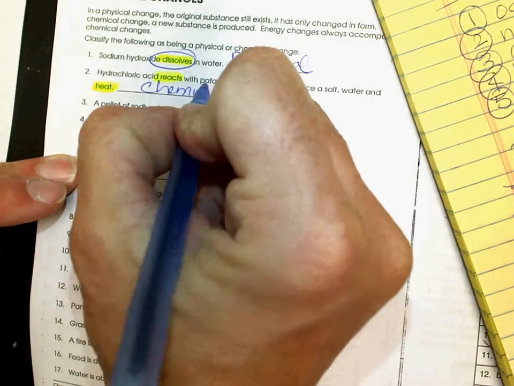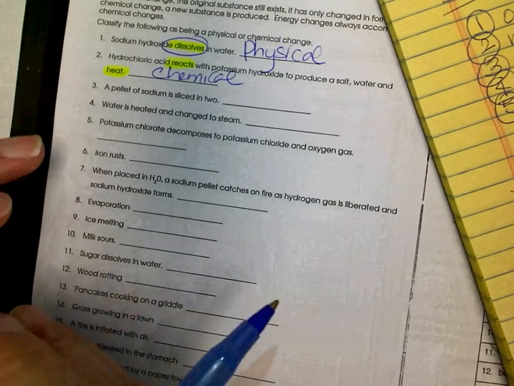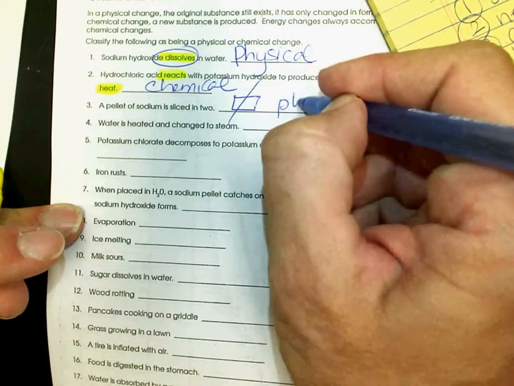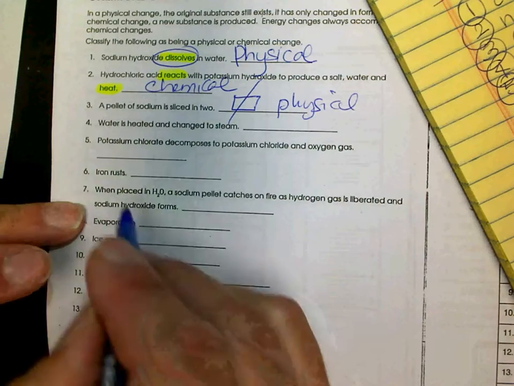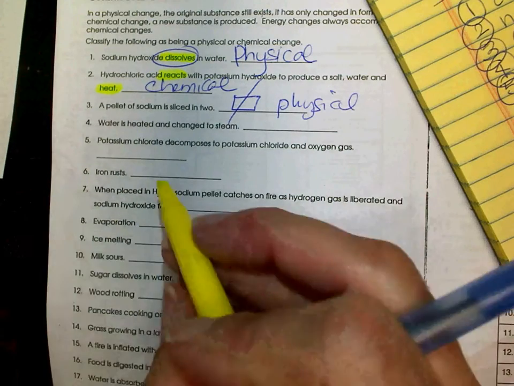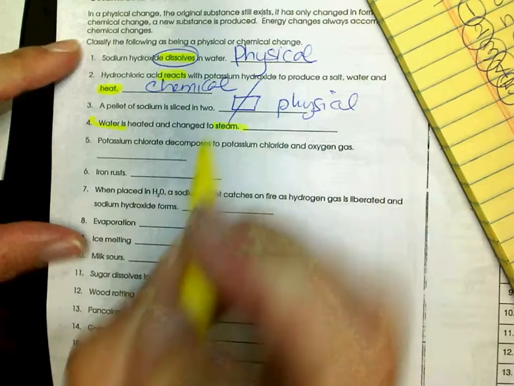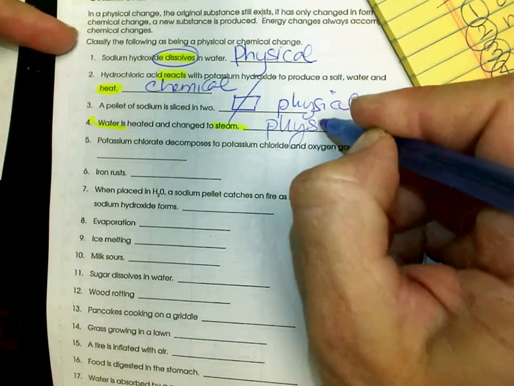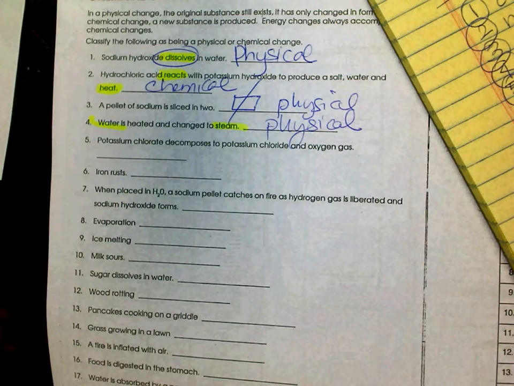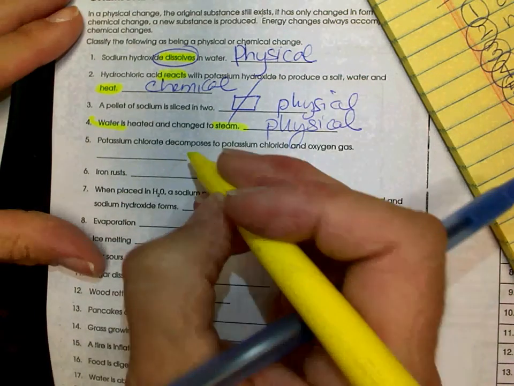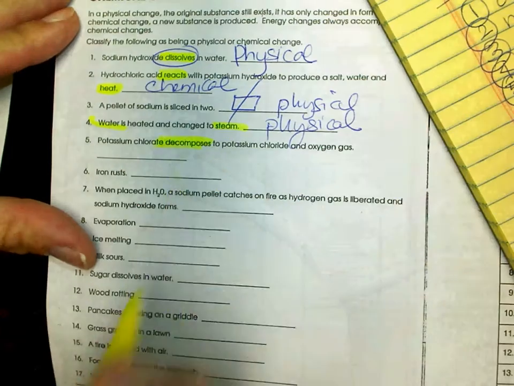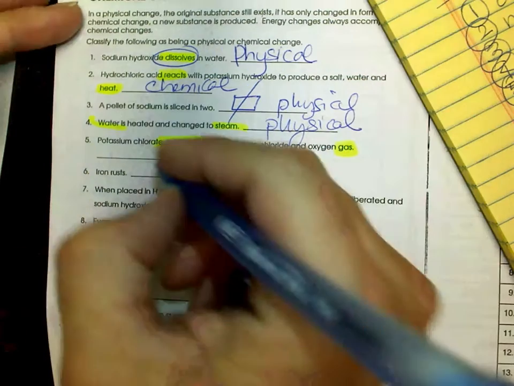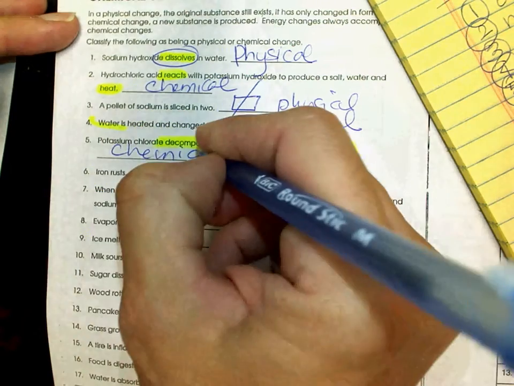Very good. Number 3, a pellet of sodium is sliced into pieces. We're slicing something in half. That's definitely physical. Number 4, water is heated and changed to steam. Water to steam. Physical. Very good. That is a state of matter change. Number 5, potassium chlorate decomposes to produce potassium chloride and oxygen gas. We're making a gas, so that's a chemical change.